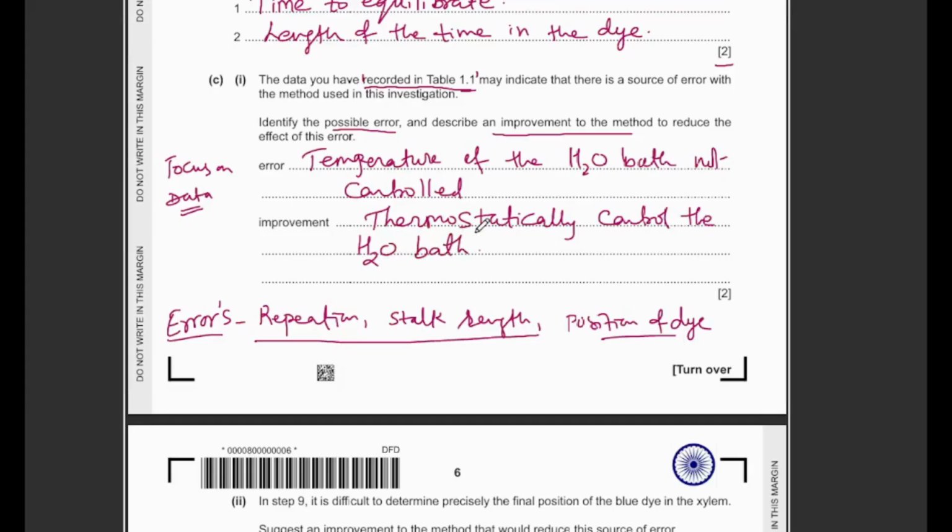Okay, that's the error. So you avoid the earlier errors, because they are not relevant. You don't focus on those, because the question is relevant to the table, and table related we have temperature as the factor. So the temperature of the water bath may not be controlled, so you use a thermostat.